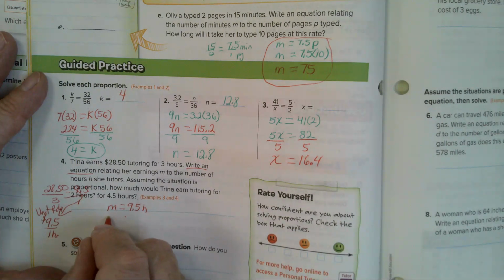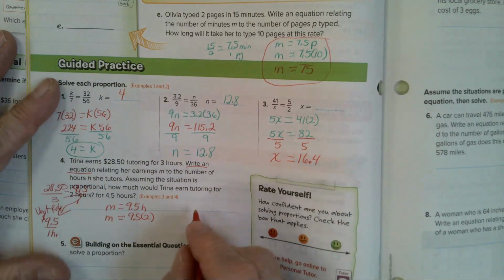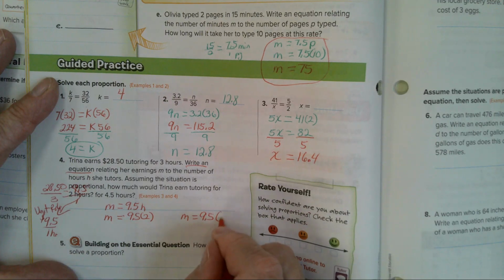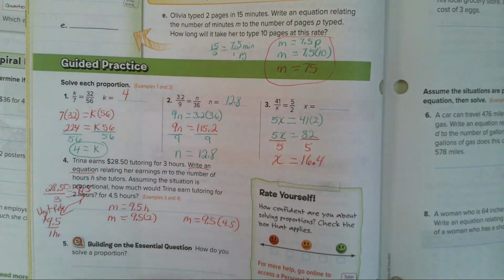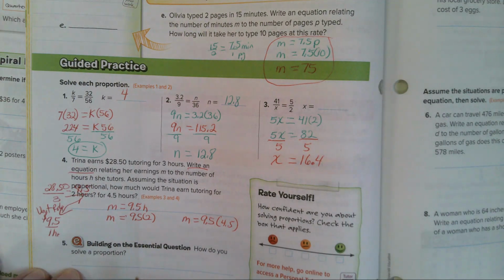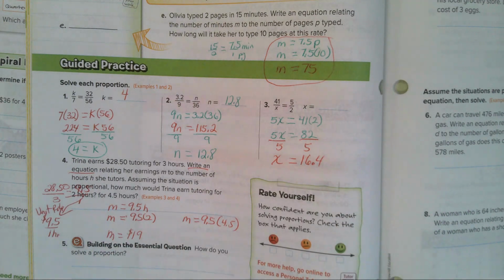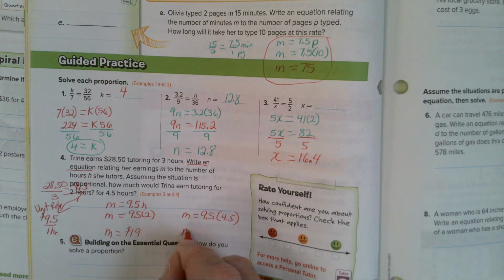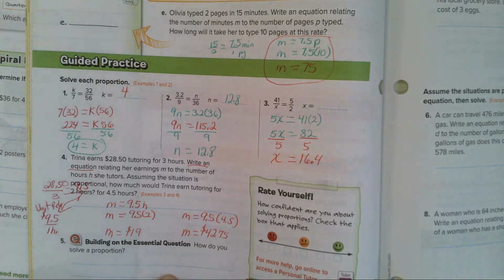So here M equals 9.5 times 2. And for the other one, you have M equals 9.5 times 4.5. Okay, and 9.5 times 2 is what, 19? $19. And 9.5 times 4.5 will give you $42.75. All right, any questions? No.